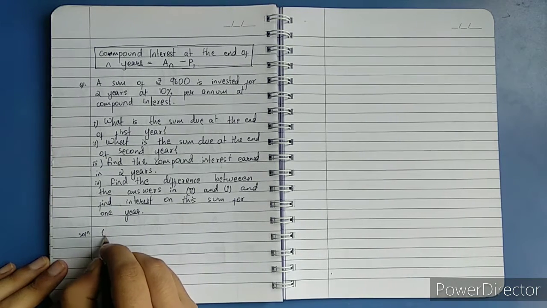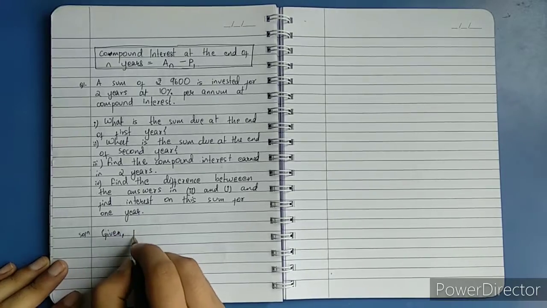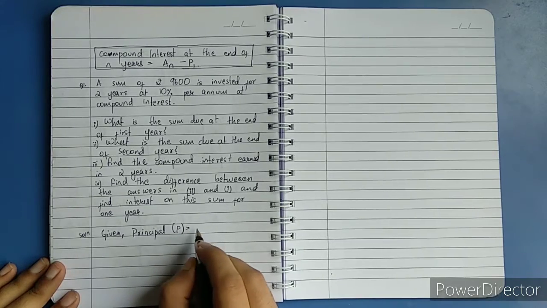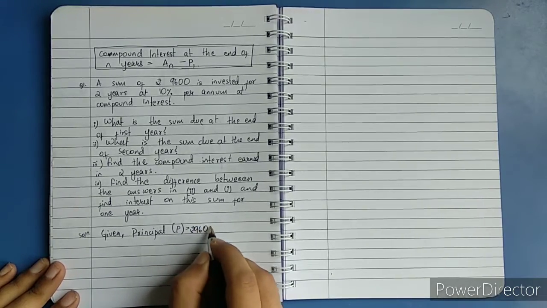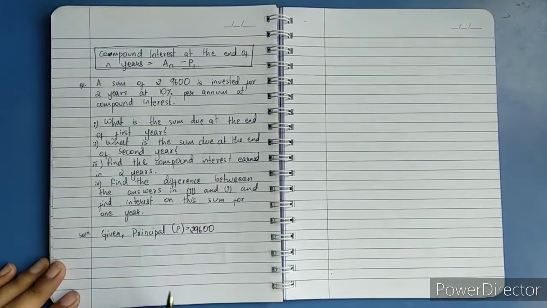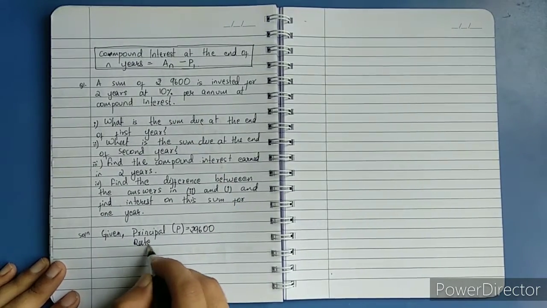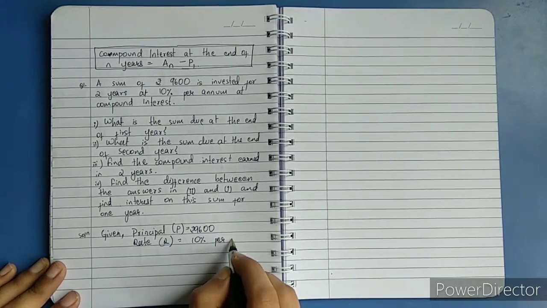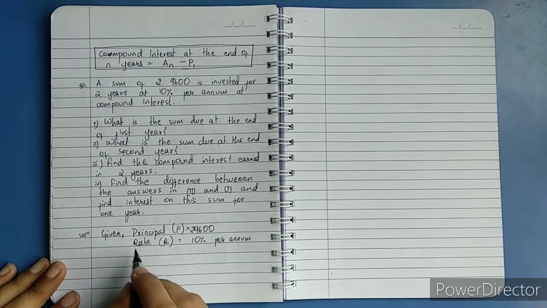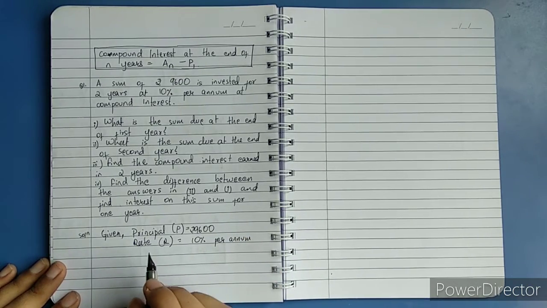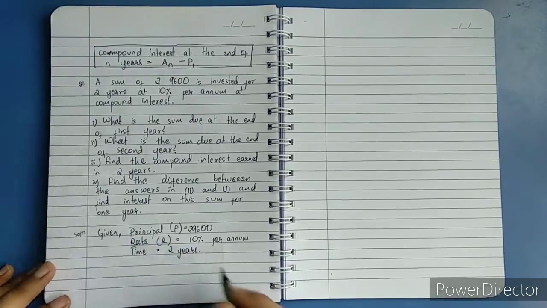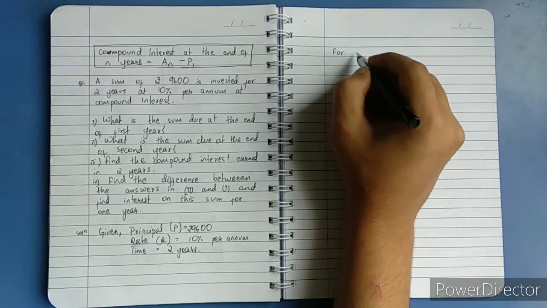Therefore, first of all, given principal P is equals to rupees 9600. Here, every year the rate of interest is constant. So, rate R equals to 10% per annum. So, next we have what is given, time is 2 years.